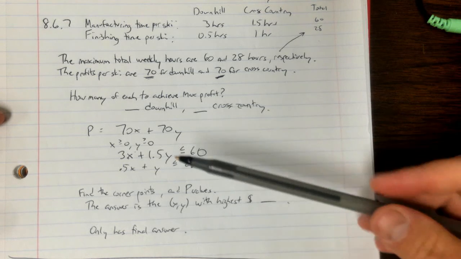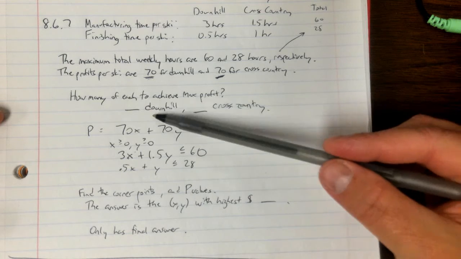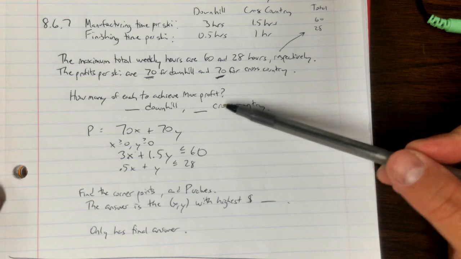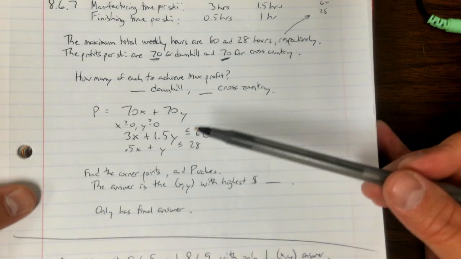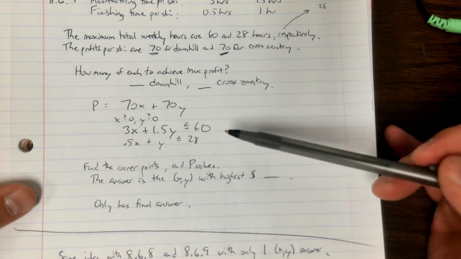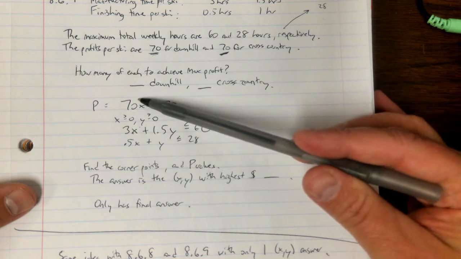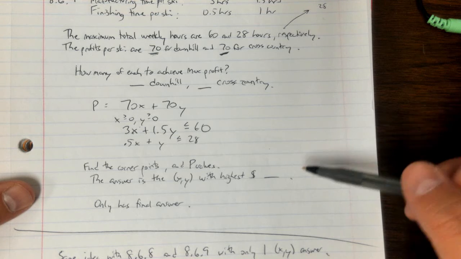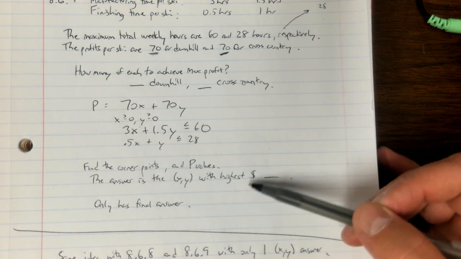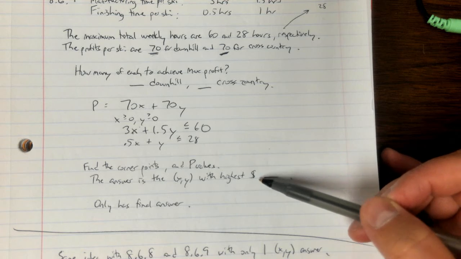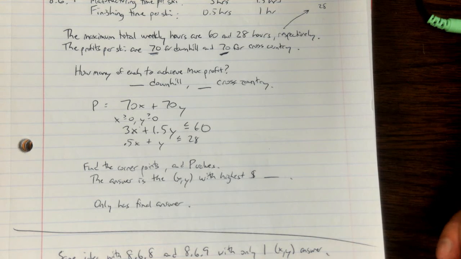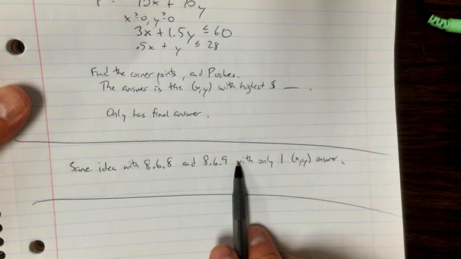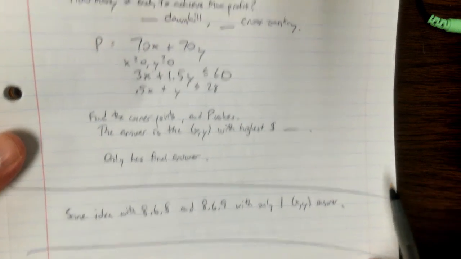So you're going to have the same steps as before, but it's only one blank. So I could see spending some time on this like you did before, graphing it, plugging in all of your corner values to here. Find the corner values and your p-values, and then the answer is the xy with the highest dollar amount. And so again, it only has the final answer. And then it does the exact same thing with these two, with only one xy answer.